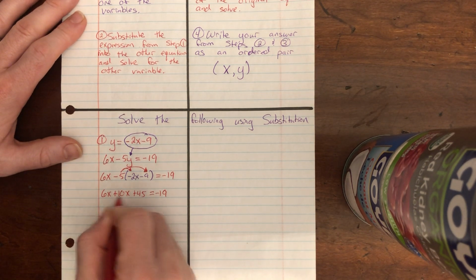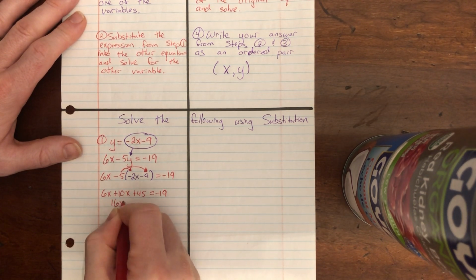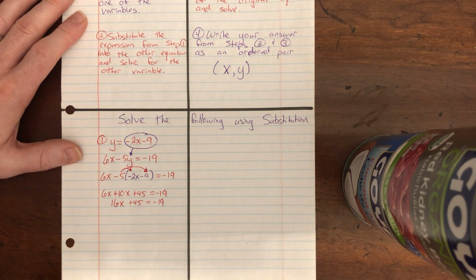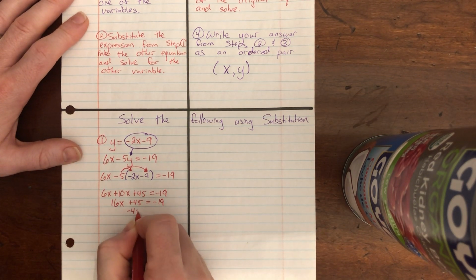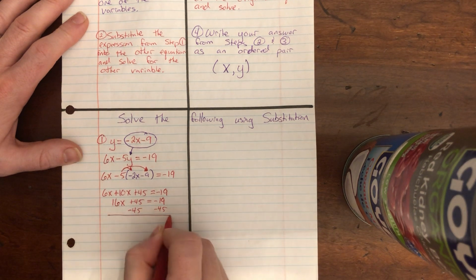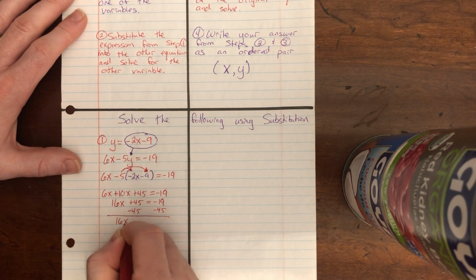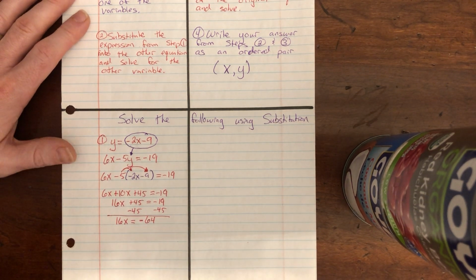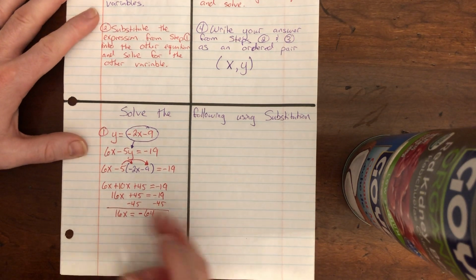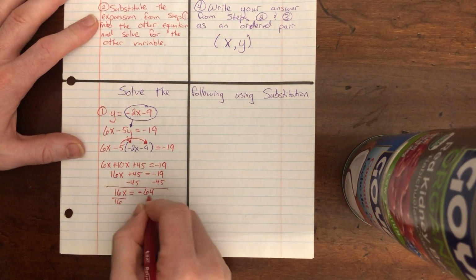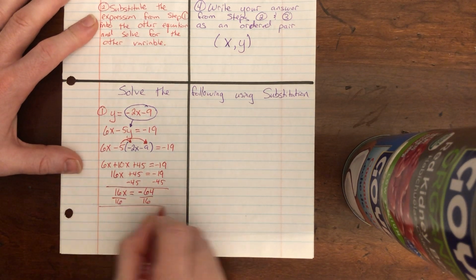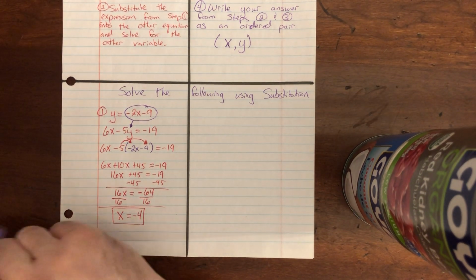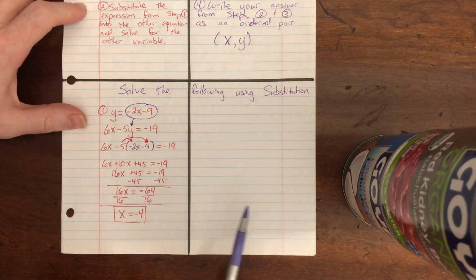Okay, so we would now combine our like terms. So we would now have 16x plus 45 equals negative 19. We're solving for x here. So we subtract 45 from each side. So we'd have 16x equals negative 64. Okay. In order to get x by itself here, we're going to divide by 16, and we'll end up getting x equals negative 4. Okay. So once we have x equals negative 4, all right, that's step 2 being done.